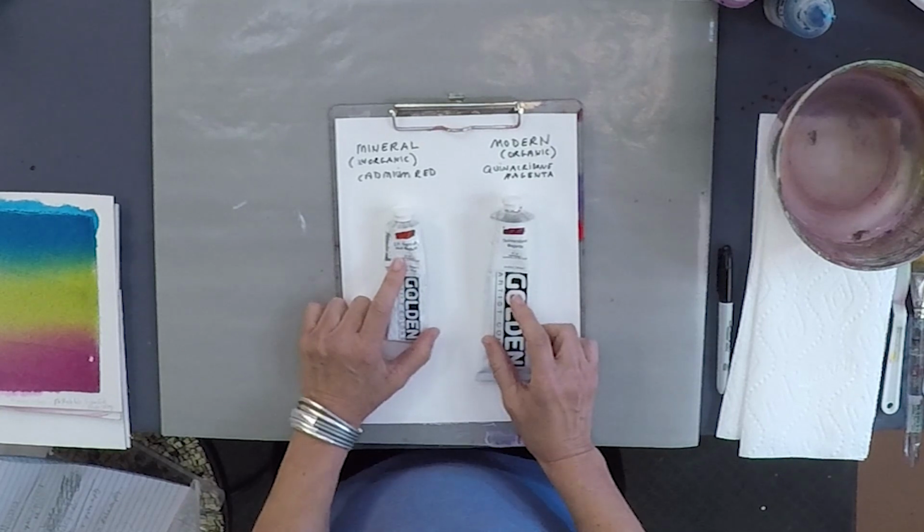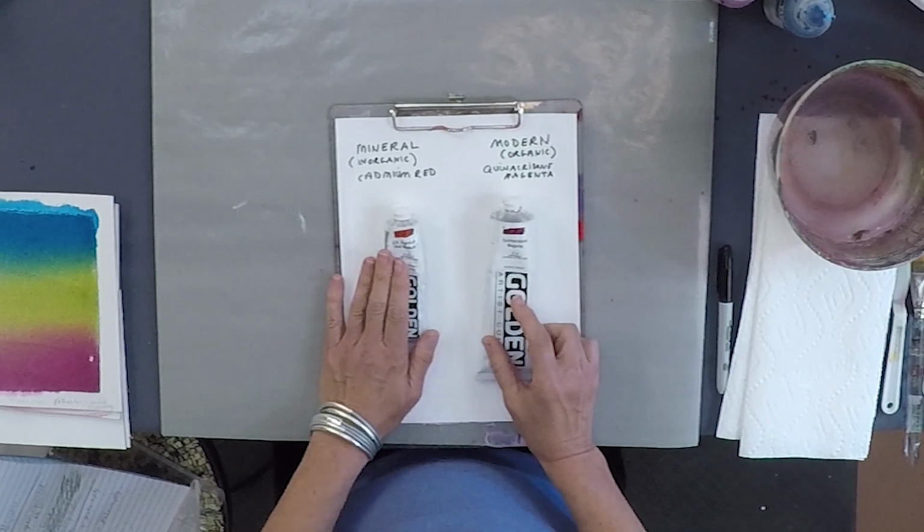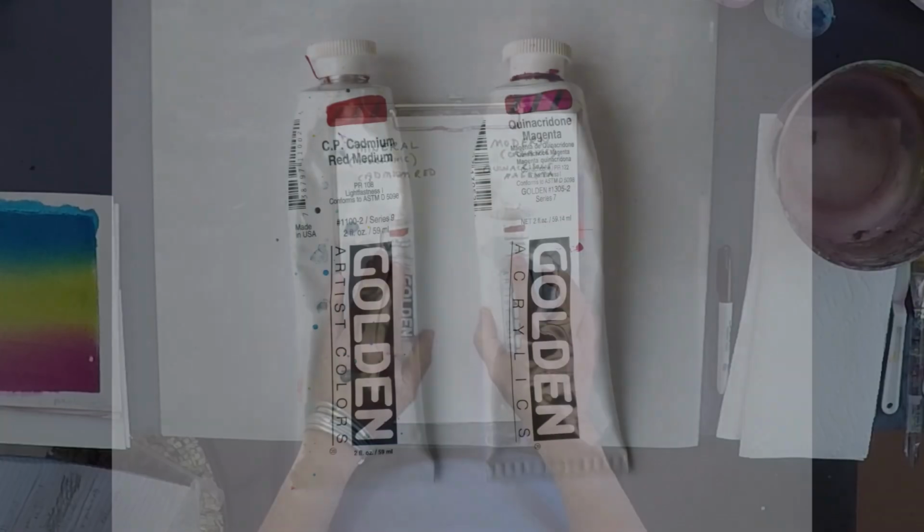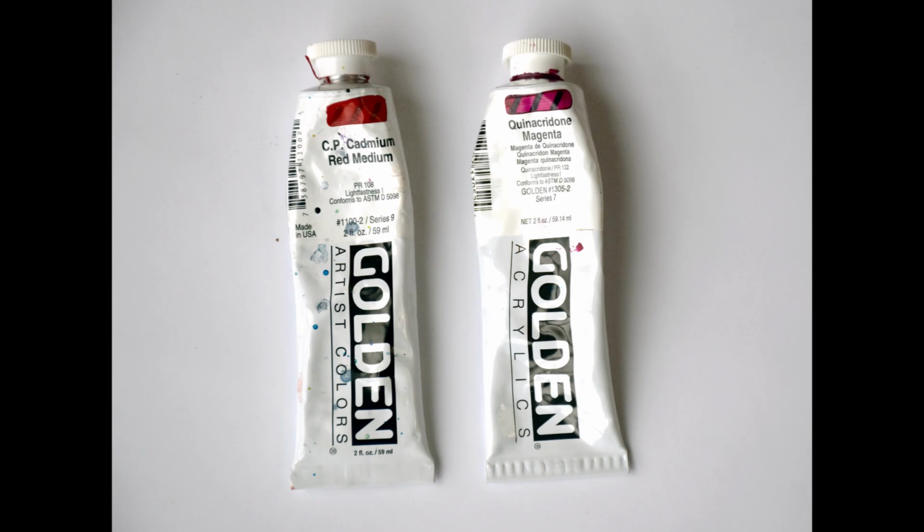This one is called cadmium. All cadmiums are mineral colors. And this is called quinacridone. All quinacridones are modern colors. That makes it nice and neat and easy. All phthalos are also the modern category as well.